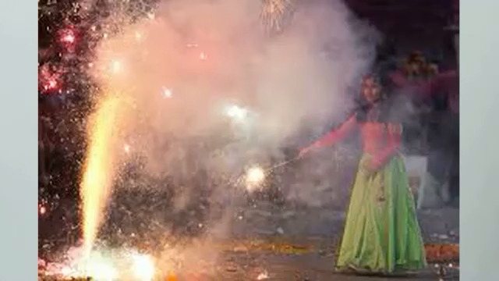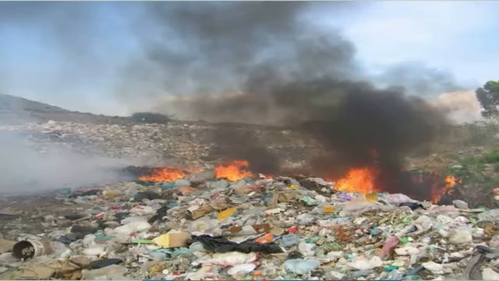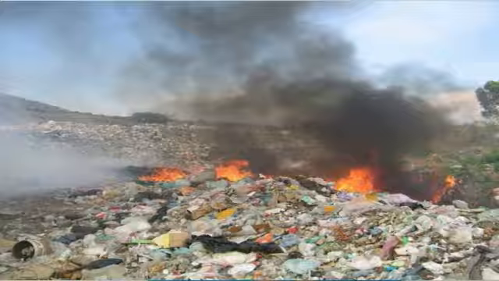And sometimes we burst crackers in festival season, which also produce many dangerous or poisonous gases. When we burn plastics, solid waste or garbage, or dry leaves or wood, that also leads to pollution. So all these human activities lead to air pollution.